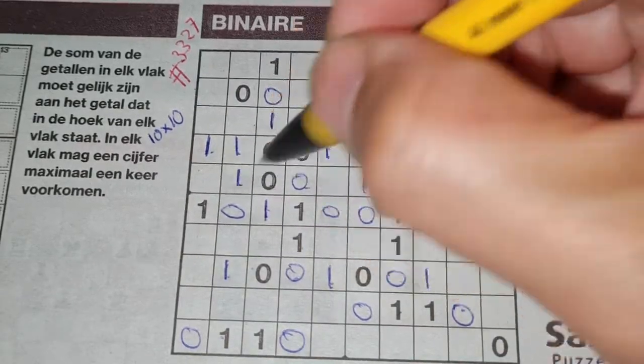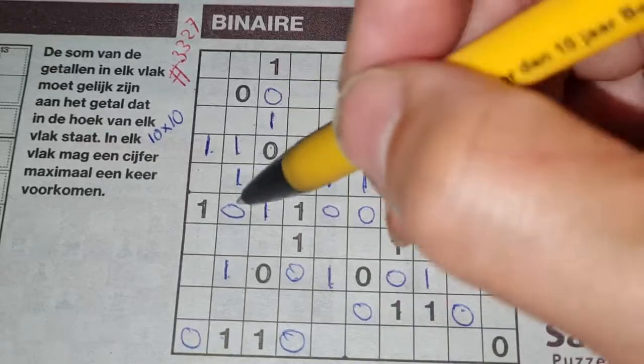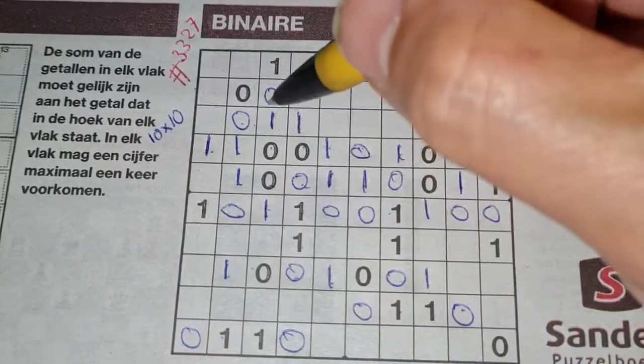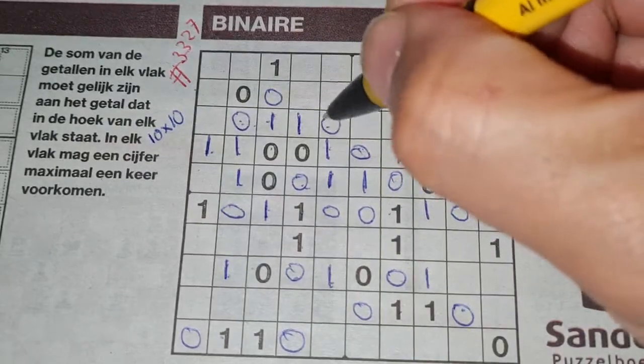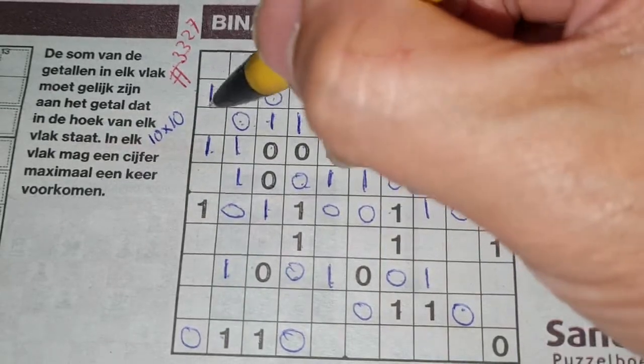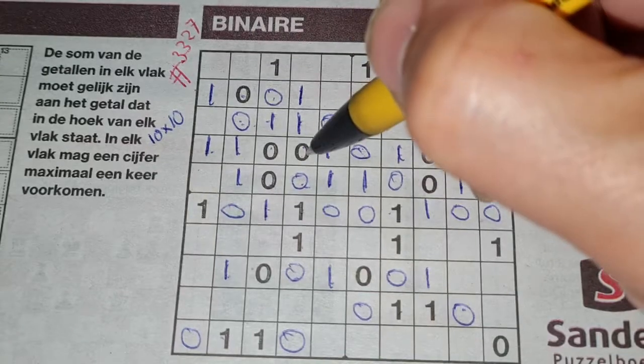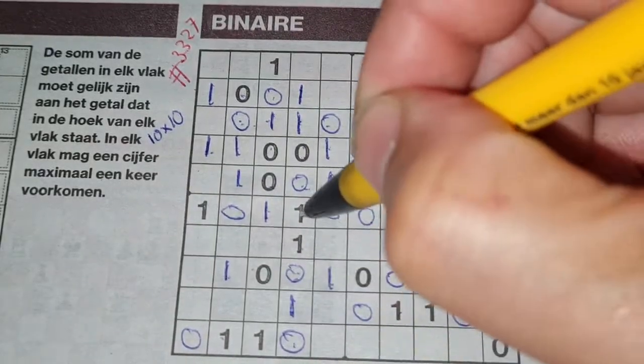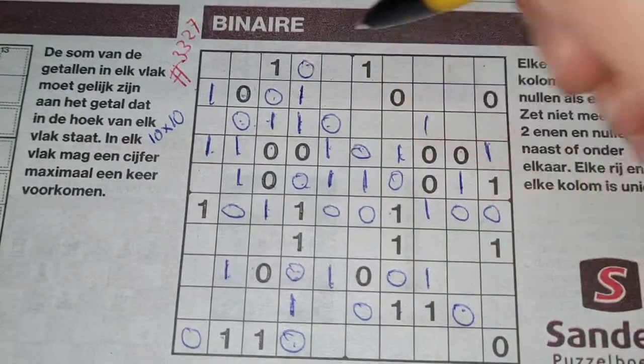Double O, here one, there one. Double one, here no, there no. Double one, here. Oh, wait. Between two O's comes a 1. Now we have 5 ones, so the rest are O's.